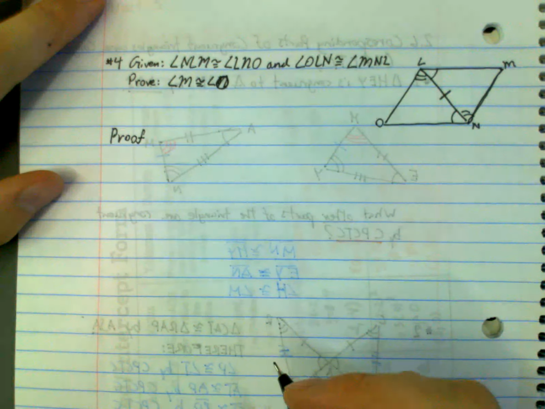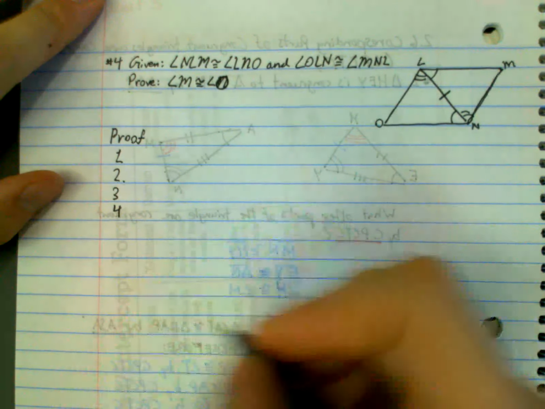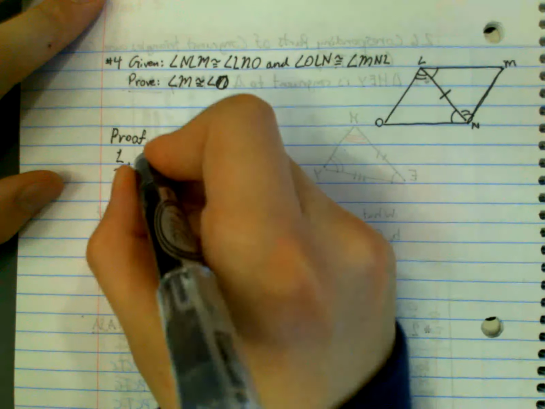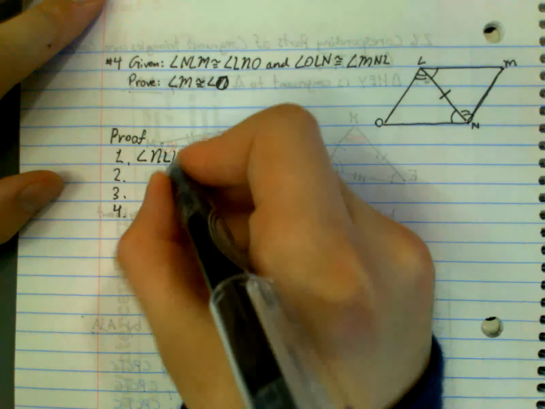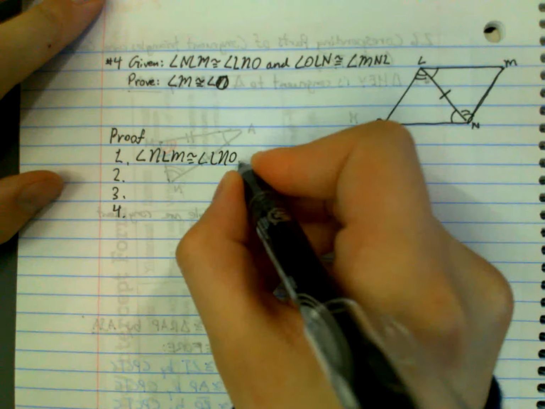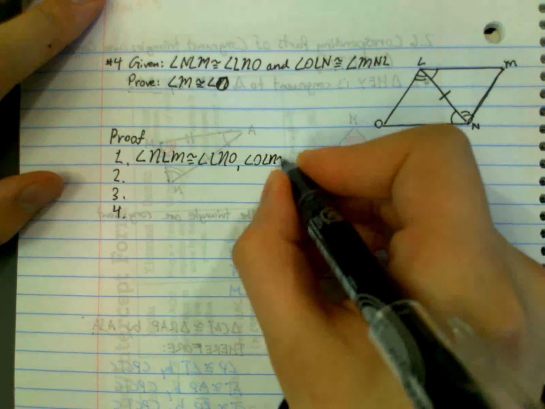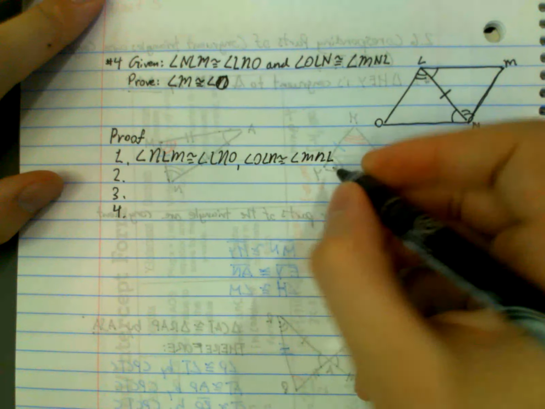Okay? We got 1, 2, 3, and 4. So, number 1, angle NLM is congruent. So our givens, obviously, angle NLM is congruent to angle LNO, and angle OLN is congruent to angle MNL.